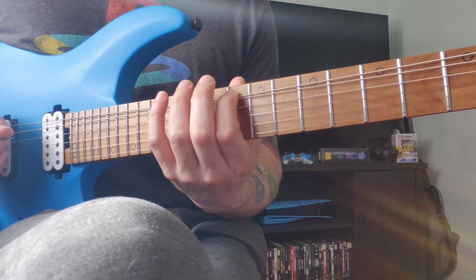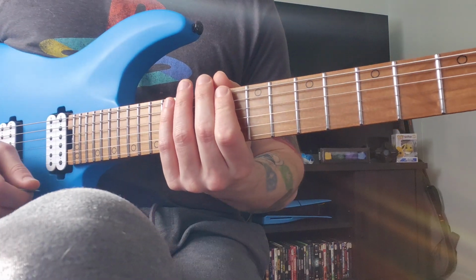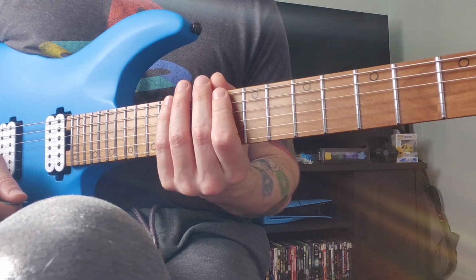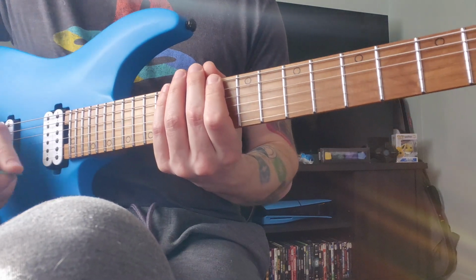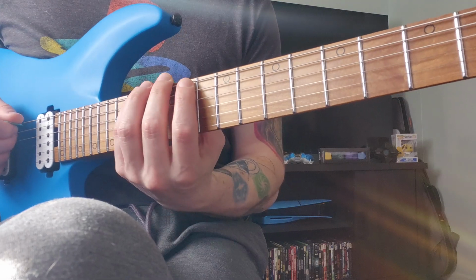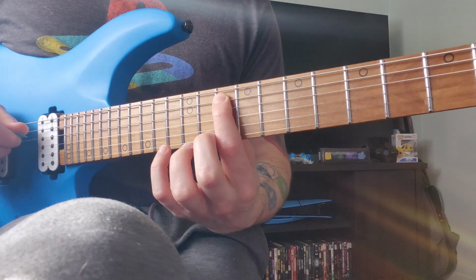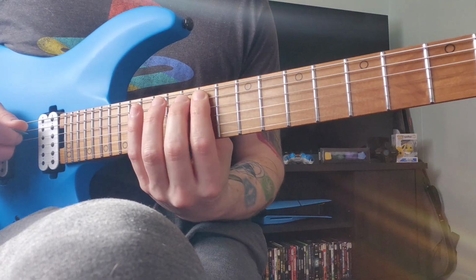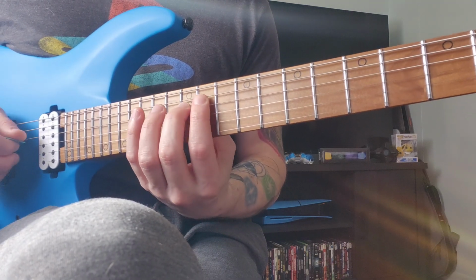The fourth mode is known as what we call Lydian, and to find a Lydian scale, we just need to sharp or raise that fourth note. So here's 1, 2, 3, 4. We're going to bring that up a half step. 5, 6, 7, roots.